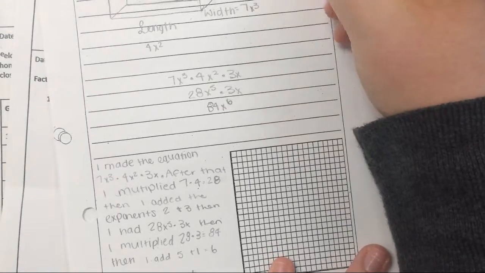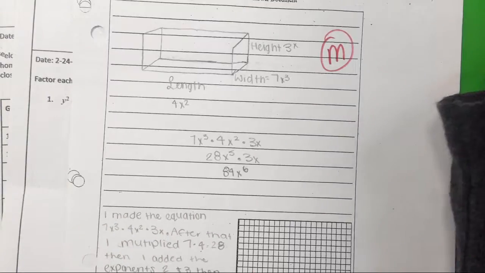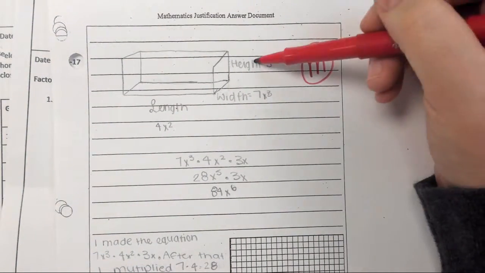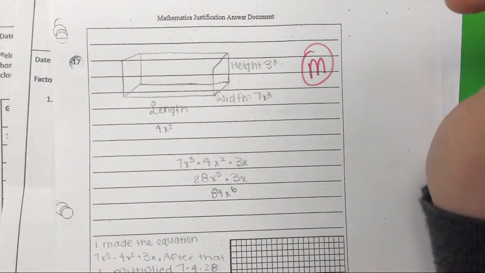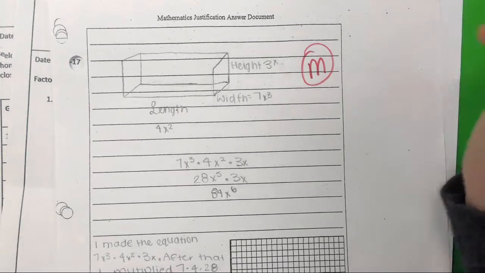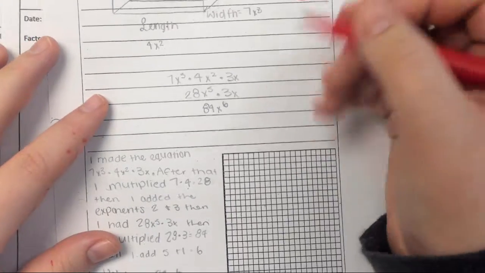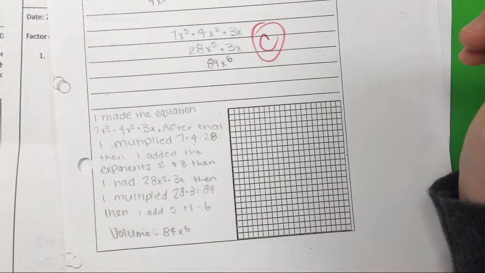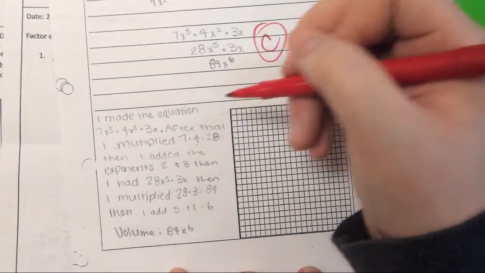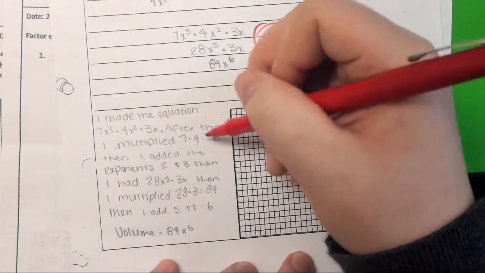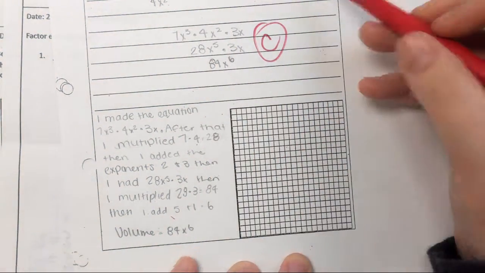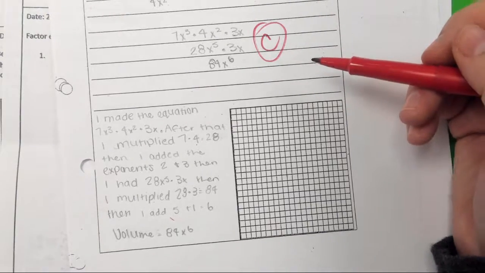Okay, got a model. Not only is her model labeled, but like length 4x squared, width 7x cubed, height 3x. So she's taken Josh and Gavin and combined it, done both at once. She showed her work. She's got the calculations. And then she said, I made the equation, after that I multiplied, and I added the exponents, and then I multiplied, and I got the volume. Okay, her model and her calculations, superb.